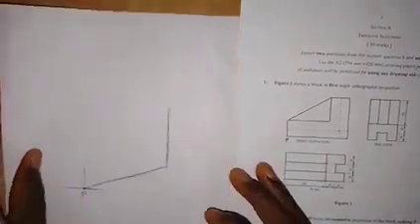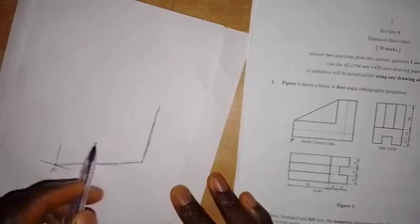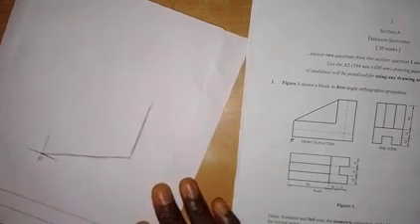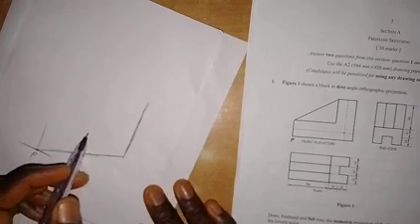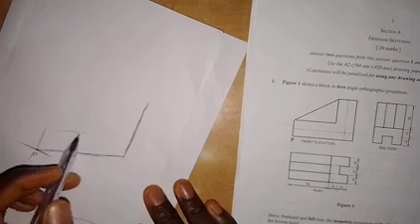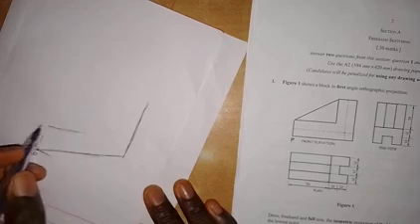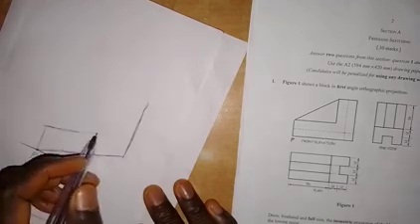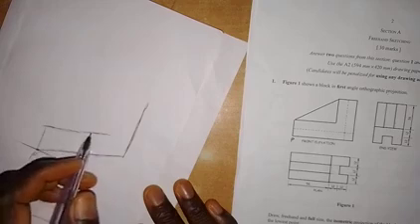So the next thing that I'm going to do is sketch this line. I will sketch a line that will meet this line here, so it goes like this. We have to take it easy, so we sketch to this side.